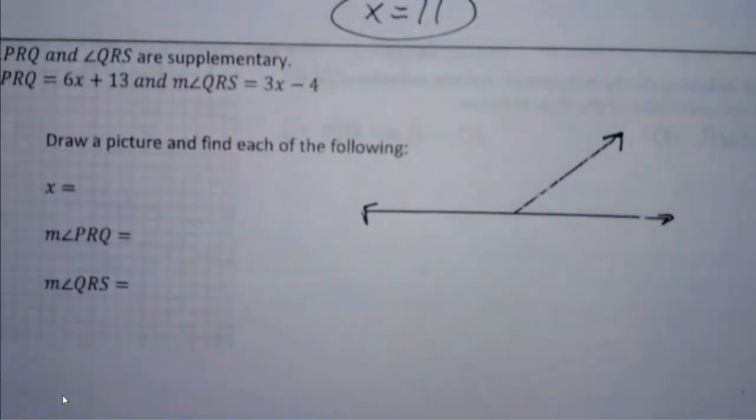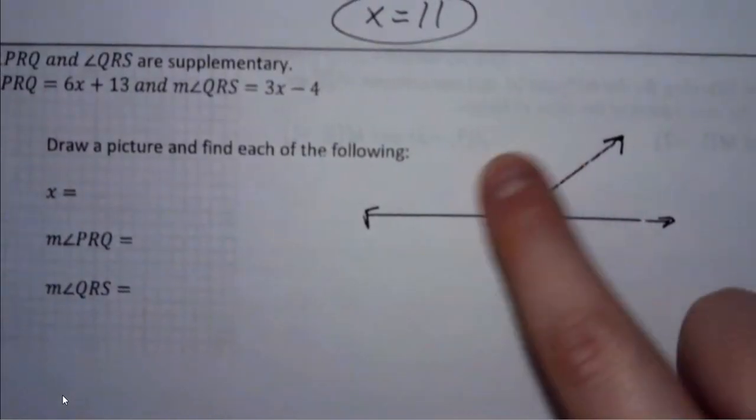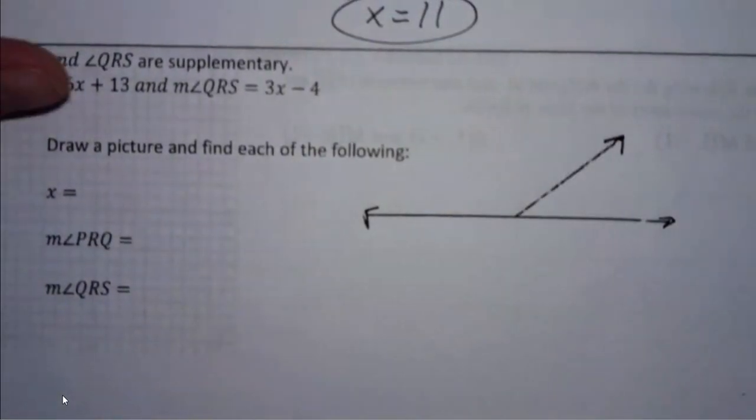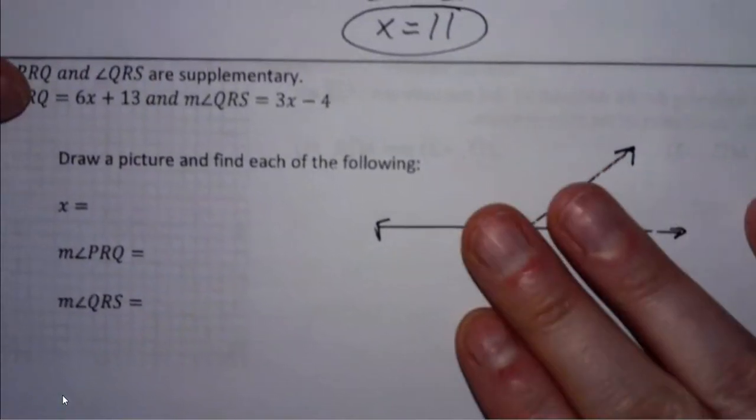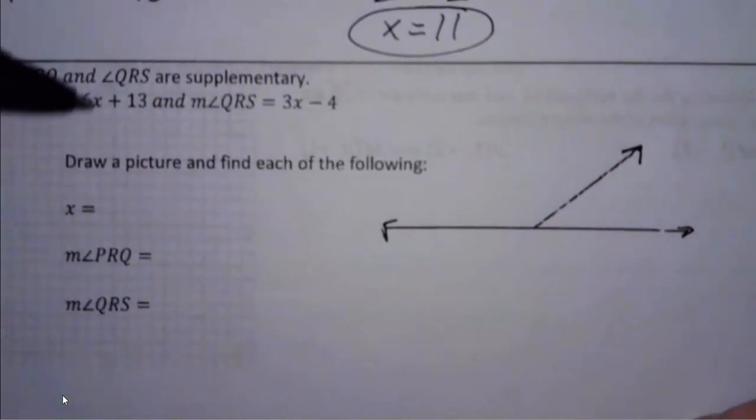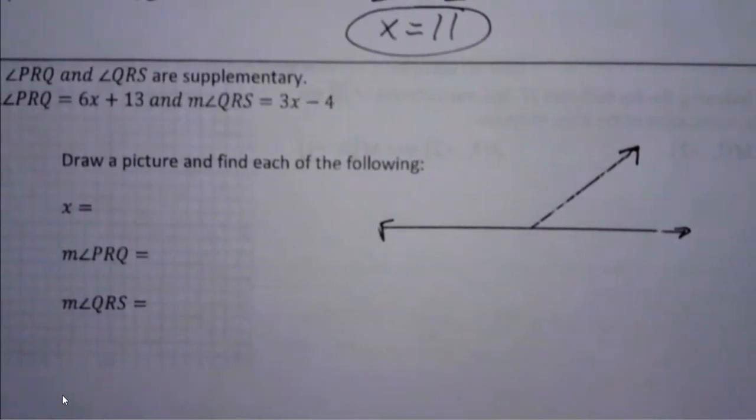Two angles that add up to 180 on a straight line are always going to be supplementary, because the straight angle is 180 degrees. So if you split it into two, they're going to add to 180. So I'm going to draw something like this. There's a bigger angle and a smaller angle. The one that's bigger is the one with 6x. The one that's smaller is the one with 3x.